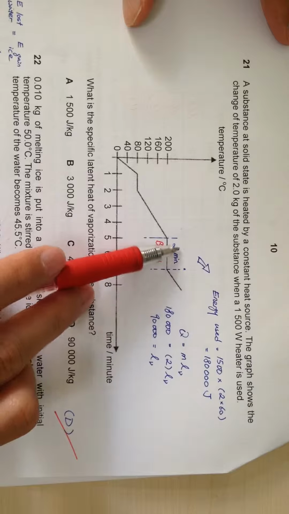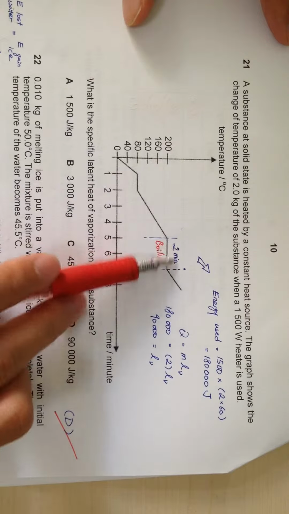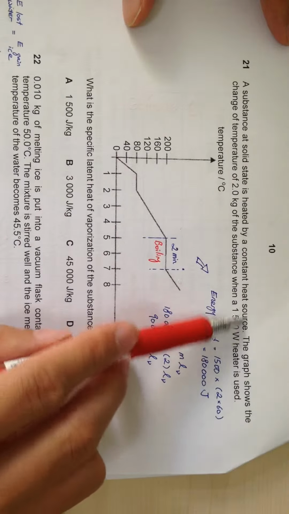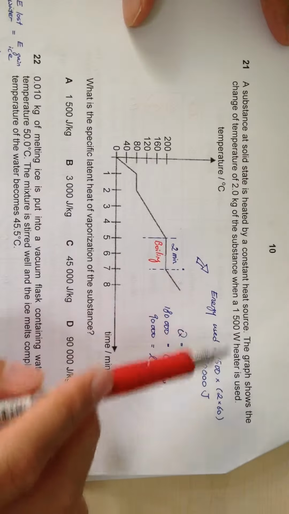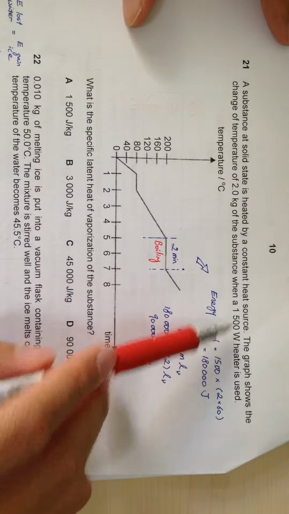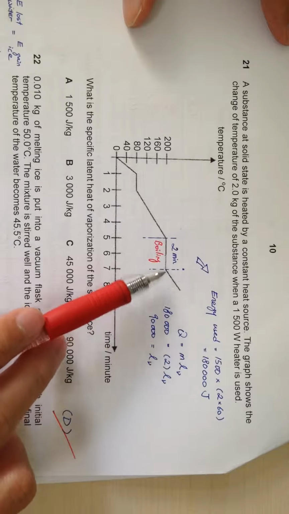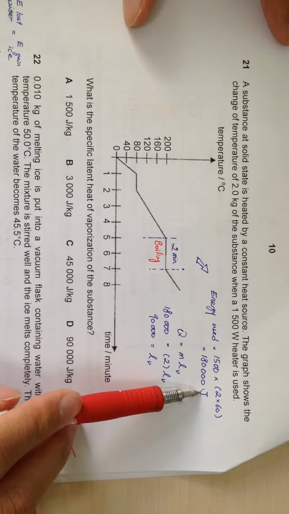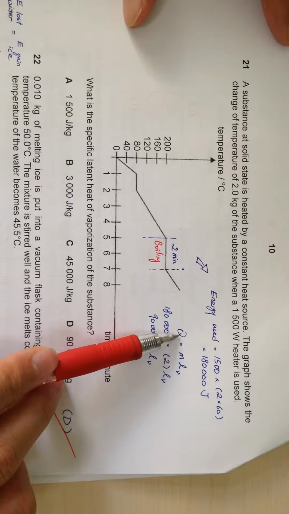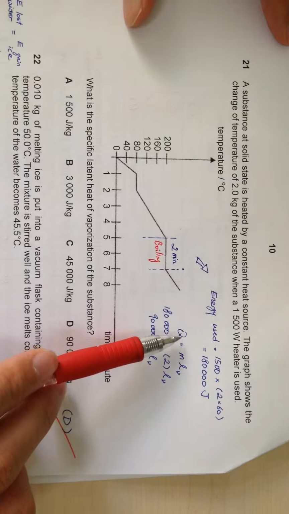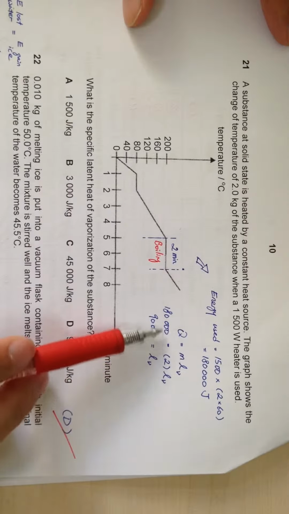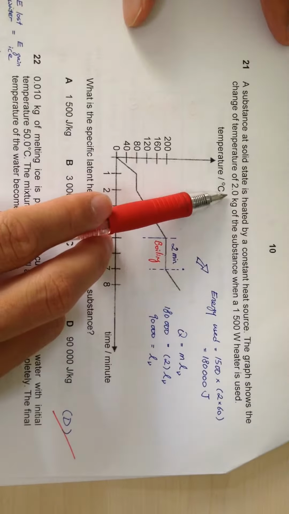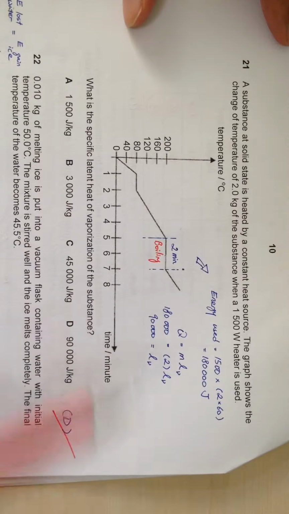So we need to find out how much energy is involved here, and you were told that the heater is 1005 W. So just be very careful. This is 2 minutes, change it to seconds, and you'll be able to find the total energy involved. Once you have that, put it into your latent heat formula. So Q equals mLv. Plug in all the things. You were told the mass is 2 kg, so you can find out what your Lv is.